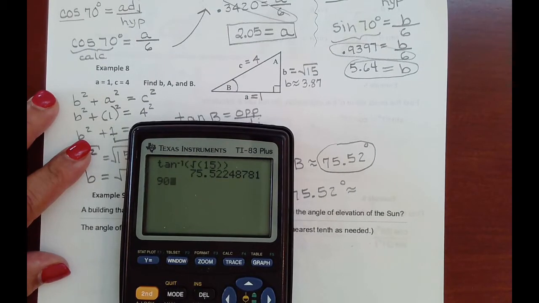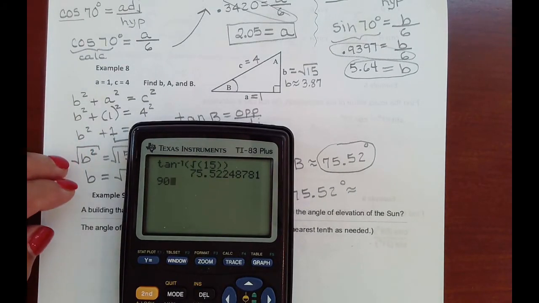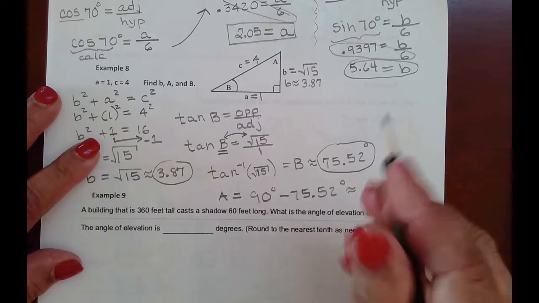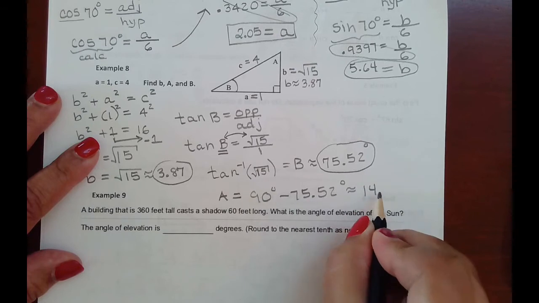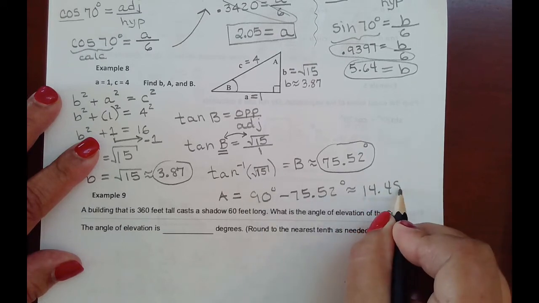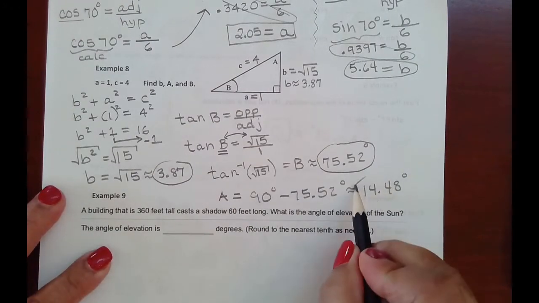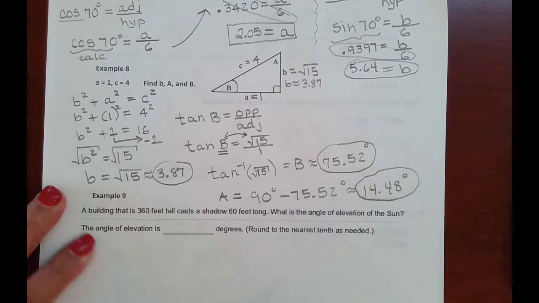So 90 minus the answer that's already in the calculator is 14.4. And again, if they want you to round differently, then they'll say so. Sometimes they have you round the angles to the 10th place and the sides to the 100th place. Other problems, they'll just let you round everything to the same place. So, like I said, that's neither here nor there.